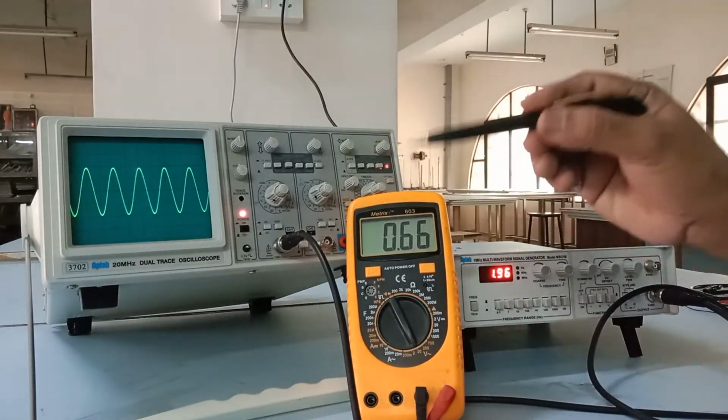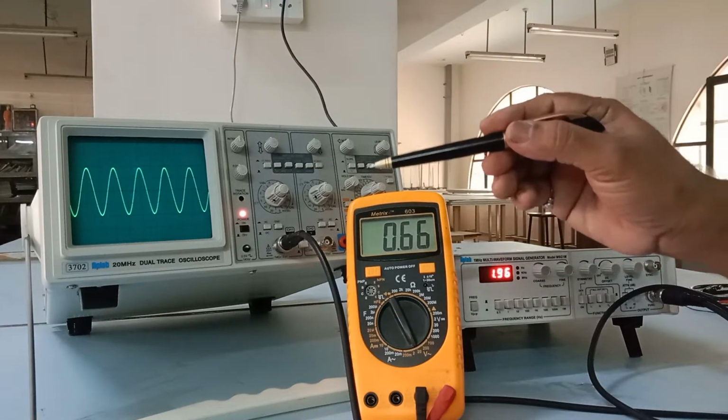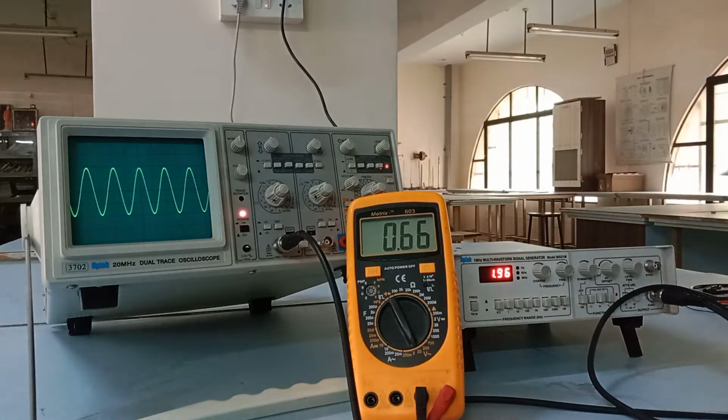Now to get the peak voltage, you will divide it by 2. So 1.9 divided by 2 is equal to 0.95, and multiply this value by 0.707. So you will get the value, that is 0.67. Okay, so this is the voltage from the CRO.